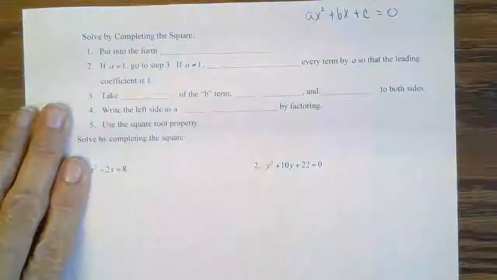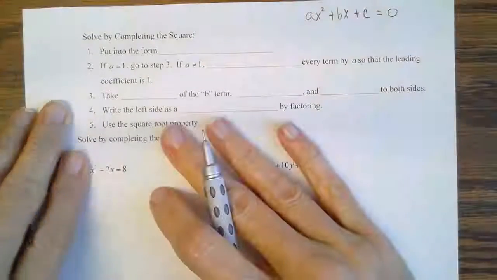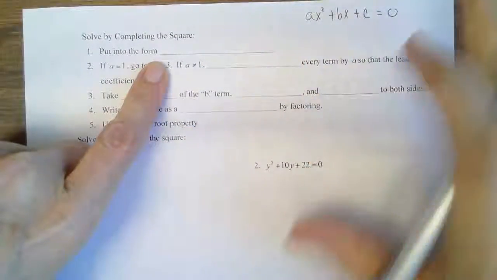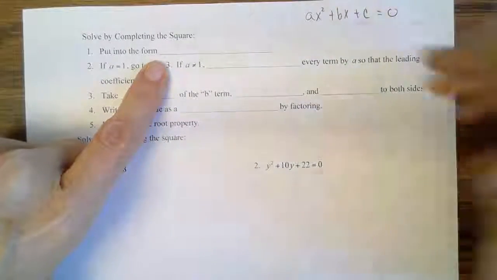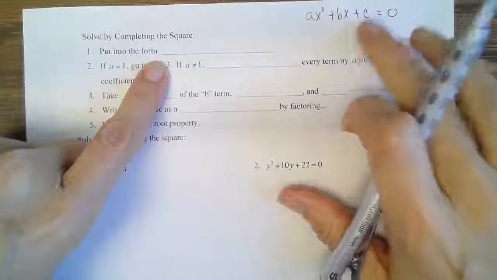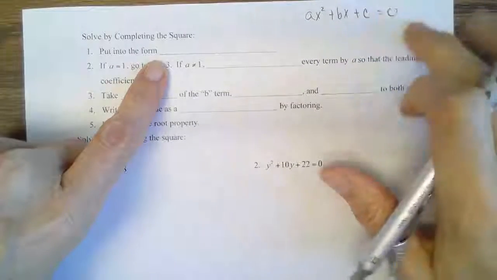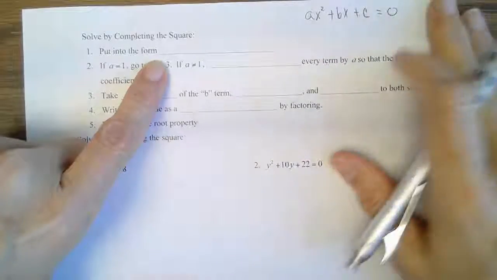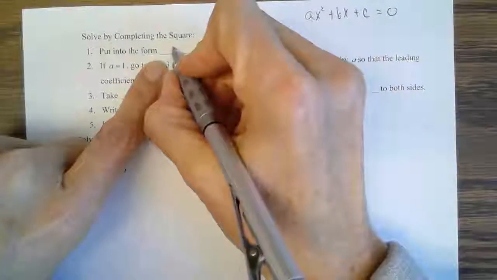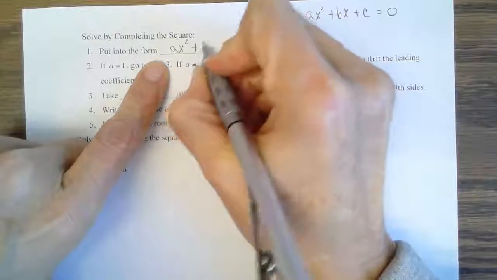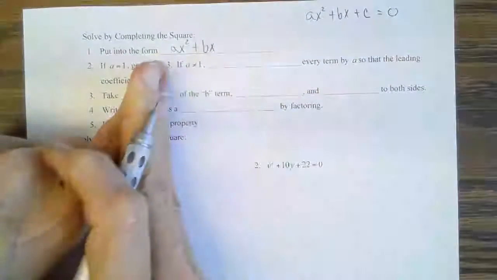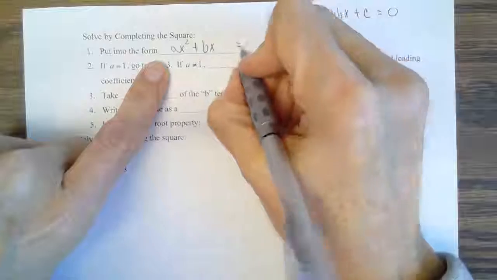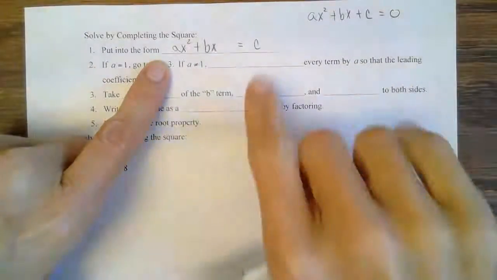Now, to complete the square, here are some of the steps that have to be followed in order to do that. The first thing you're going to want to do, now there are a couple of ways to do this, but just to keep it simple for now, you want the c on the other side of the equal sign. So we're going to subtract c from both sides. The first thing you want to do is get your ax squared and your bx on the left-hand side of the equal sign and put your c on the right-hand side of the equal sign.